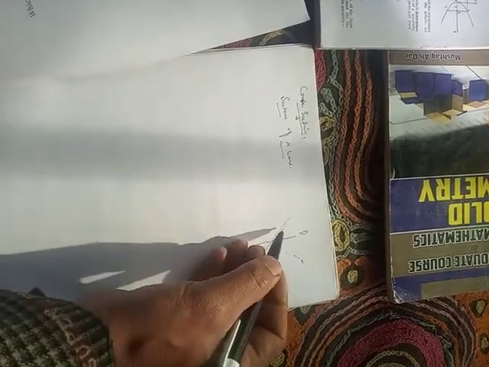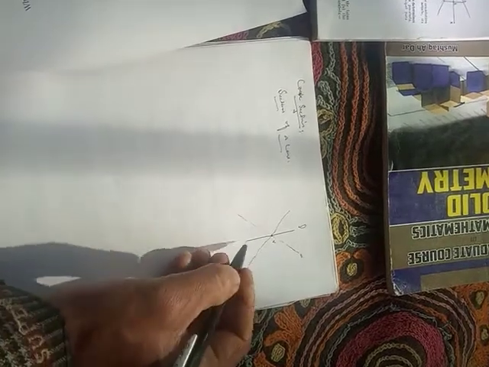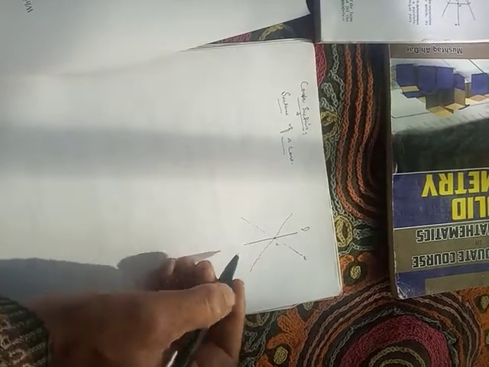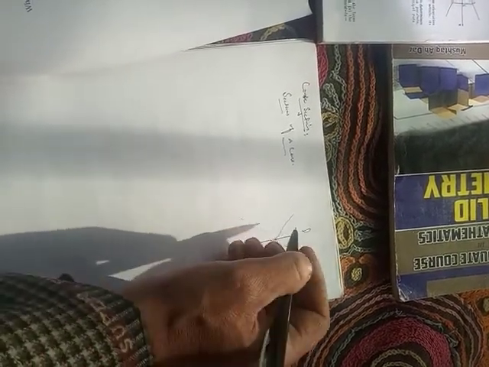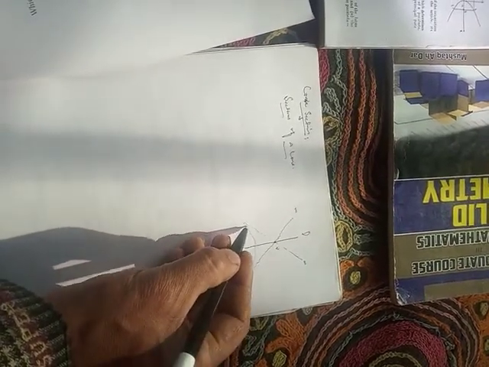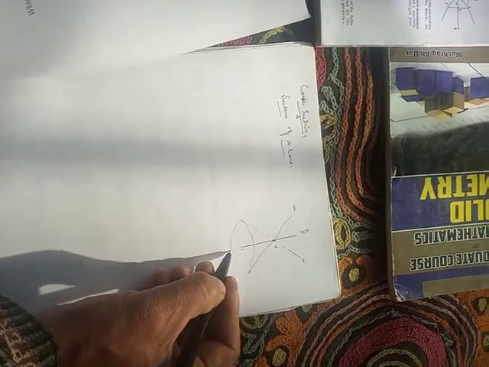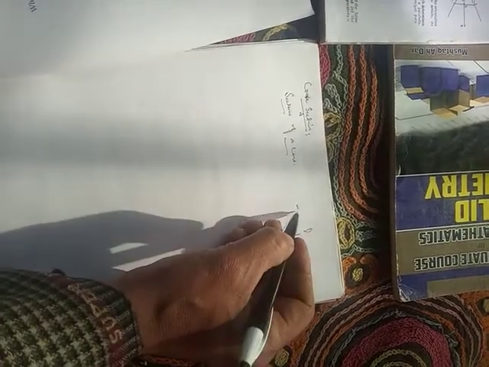Its position will be this. So the path traced by this line M will be just like this.